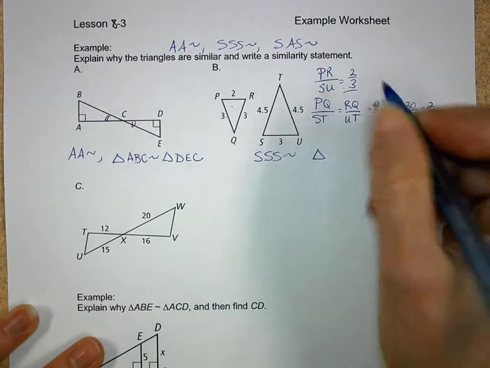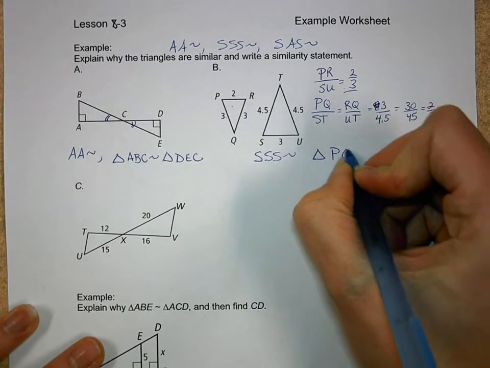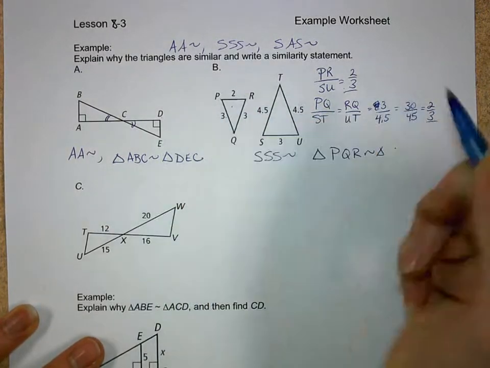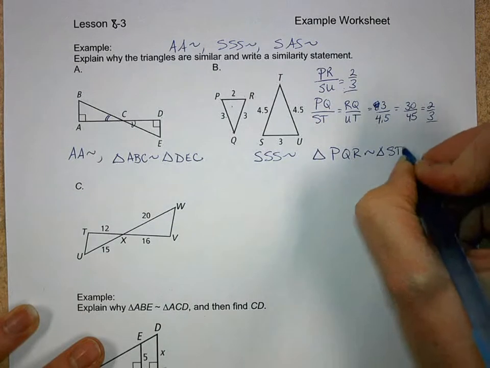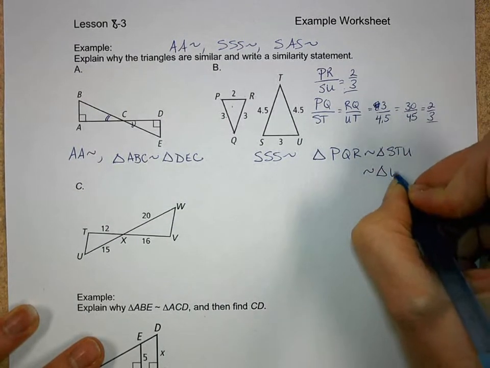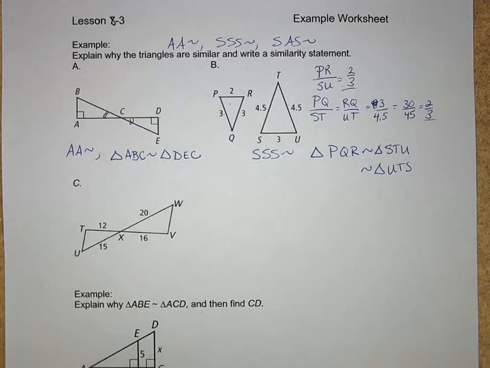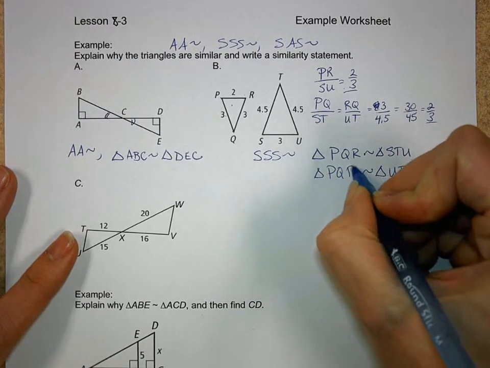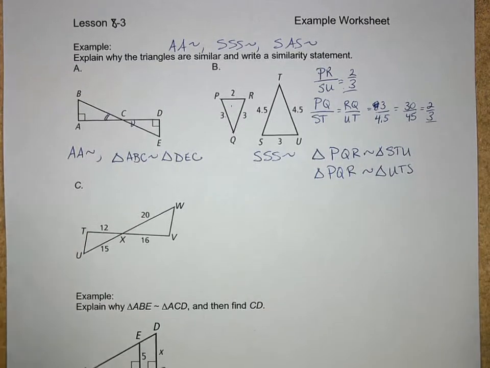So that's using my side-side-side similarity. And so I have my triangle PQR is similar to triangle, and I went PQR. So I can go triangle STU, or you could even have said maybe triangle UTS, and you would have been just fine. So if that's what you wanted to do, either one of those would be fine. But that's using the side-side-side similarity.